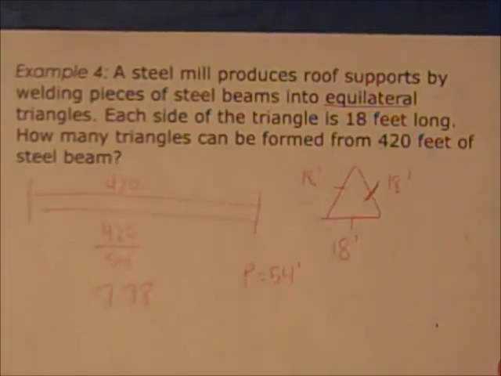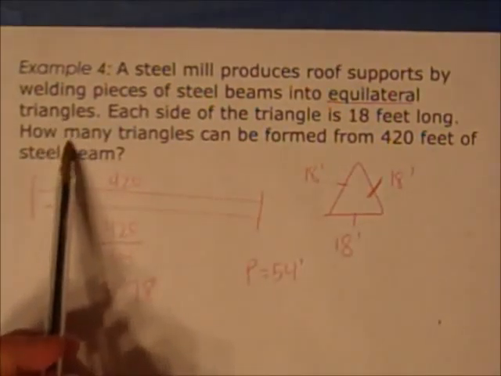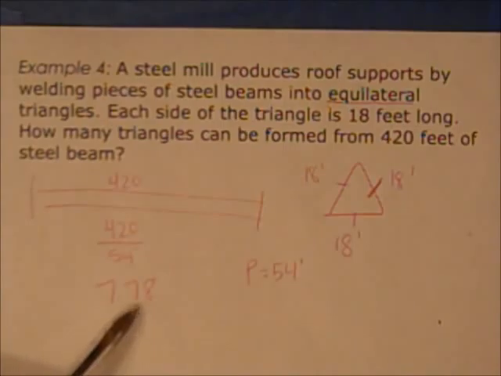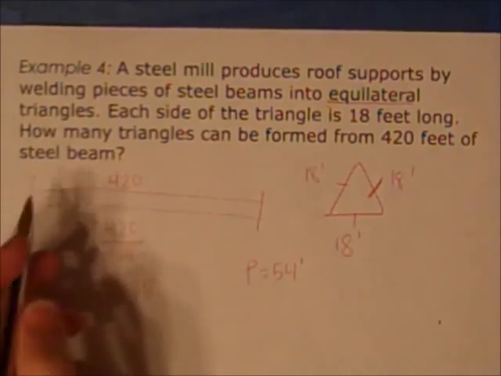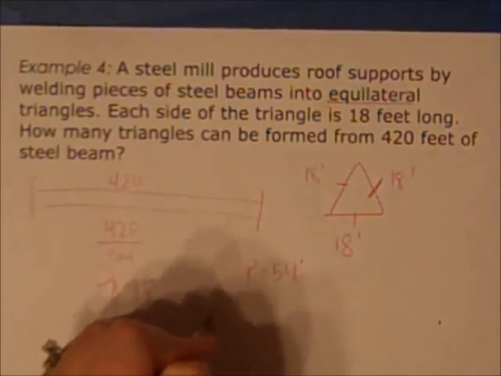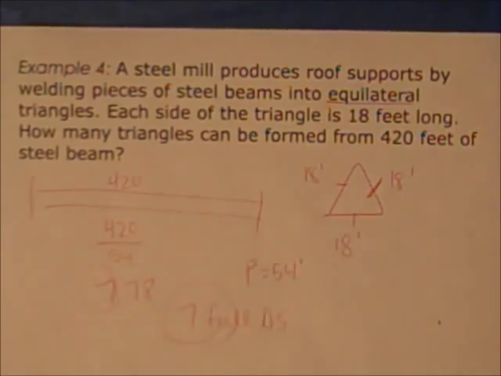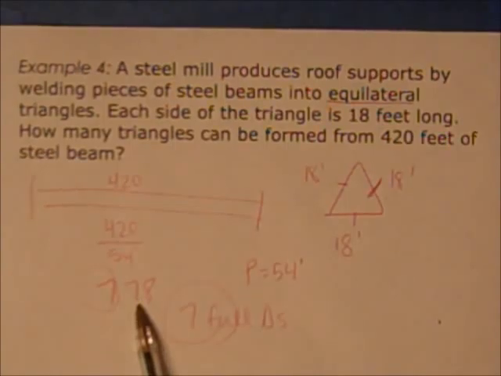7.78. So now, be careful with the question, how many triangles can be formed? So 7.78 is not an appropriate answer because I can't form 0.78 of a triangle. So in this case, a word problem, I actually have to round down in this instance because I can only form 7 full triangles. So that's your answer there, is the 7. Okay, be careful with that. Even though this traditionally would round up to 8, I don't have enough to make 8 triangles. I only have enough to make 7.